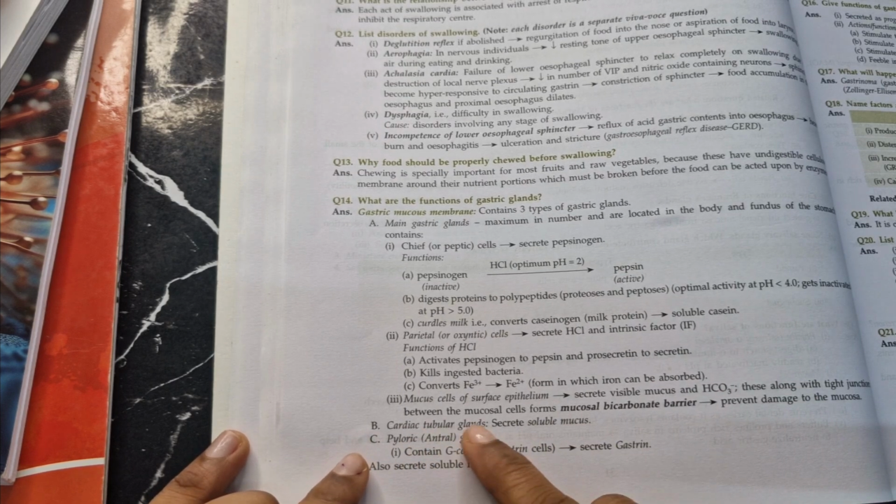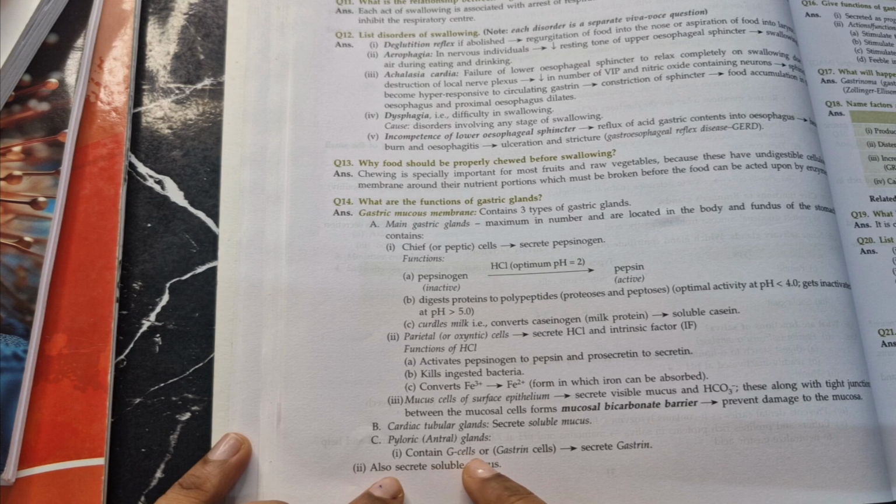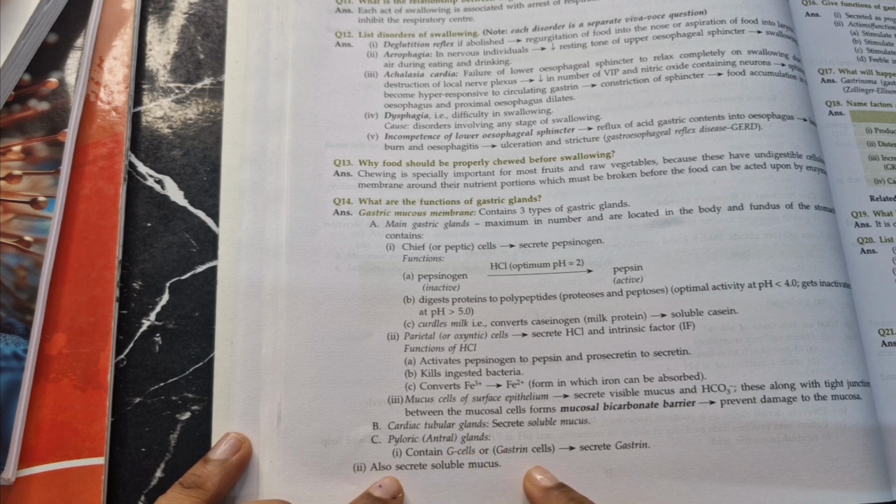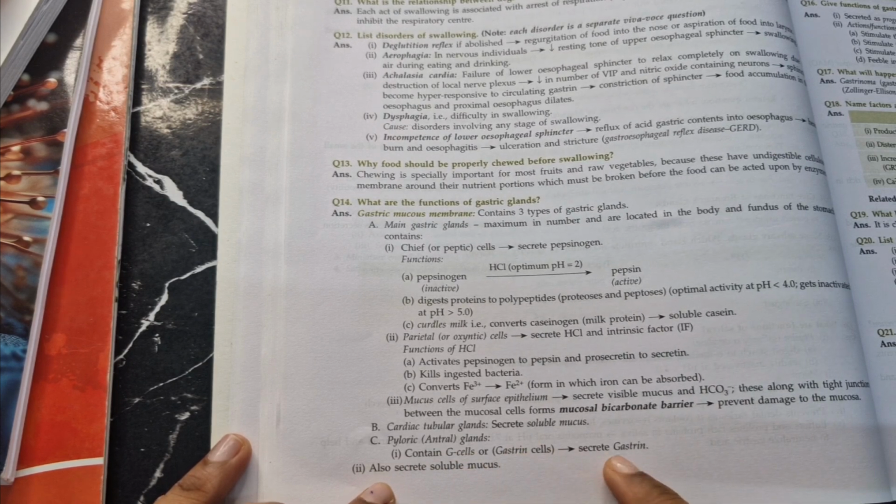Pyloric or antral glands contain G cells, which secrete gastrin, that is, gastrin cells secrete gastrin. They also secrete soluble mucus.